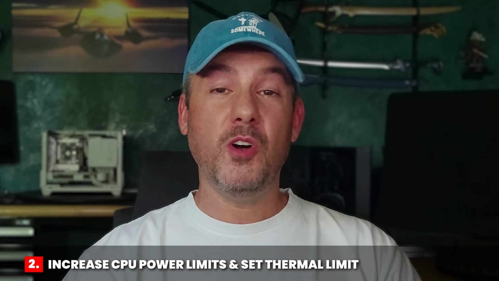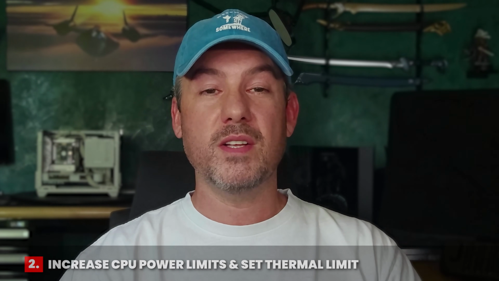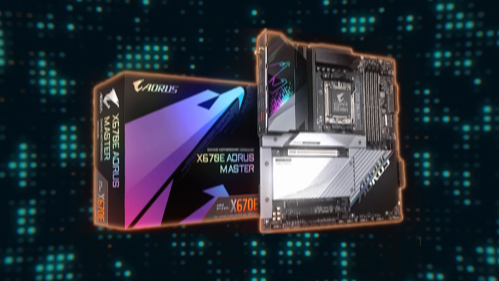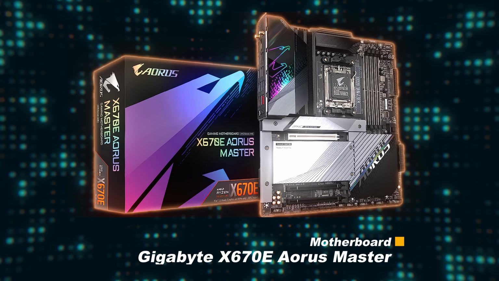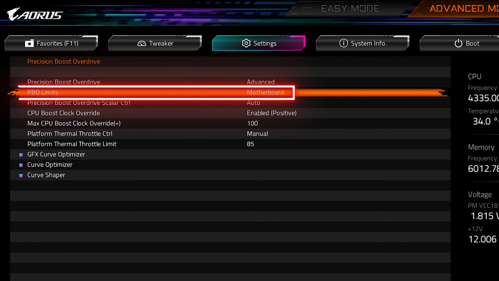The second is to expand the default power limit, which by default sets the TDP to 170 watts. You can do this multiple ways, but an easy way to do this on the Gigabyte X670E Aorus Master is to change the PBO limits option to motherboard, which significantly increases the power limits over default values.